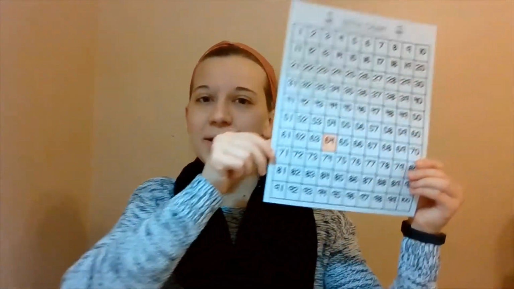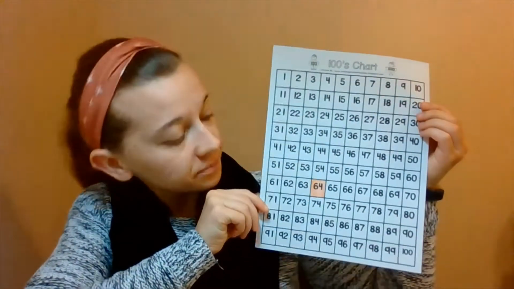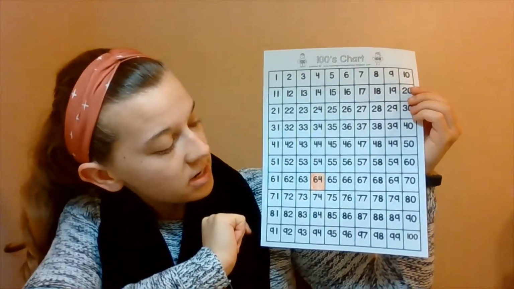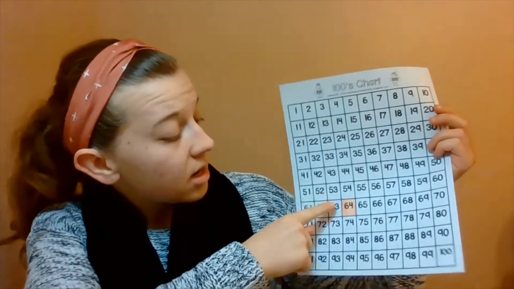So I want to show you how you can find 10 more or 10 less on a hundreds chart. All right, so take a look at this hundreds chart. Right here is the number 64. We were just looking at him, right? So with the number 64, again, we know 64 has 6 tens, 4 ones, and we're going to add 1 10, right?